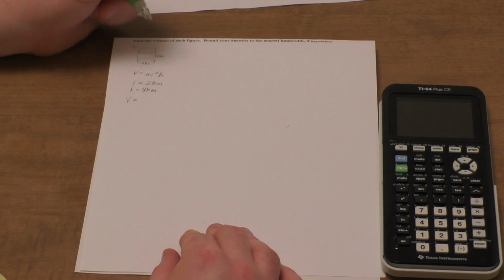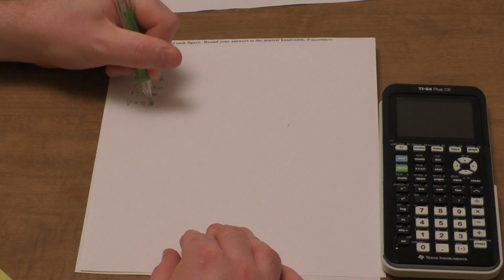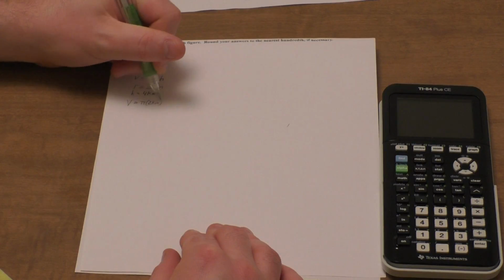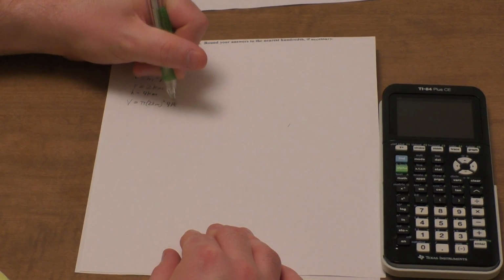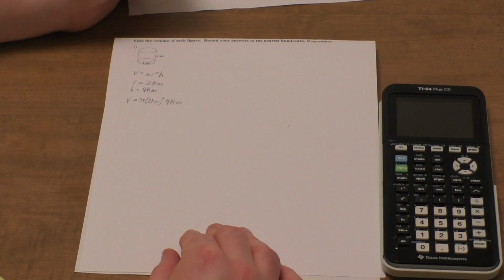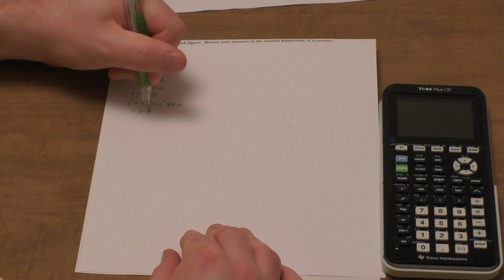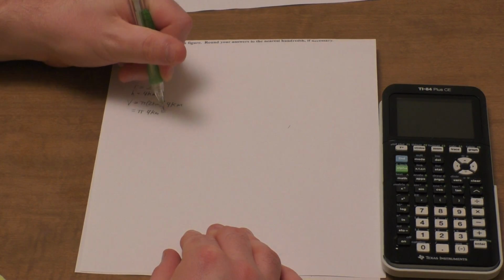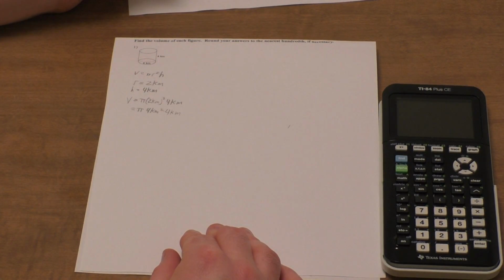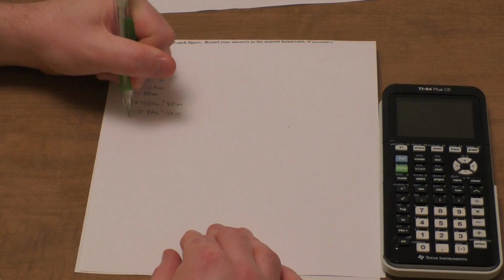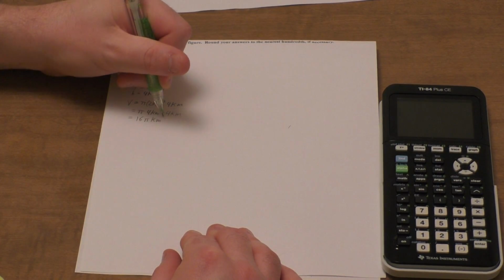So V equals pi times 2 kilometers squared times 4 kilometers. Okay, now 2 kilometers squared is 4 kilometers squared, times 4 kilometers, and 4 times 4 is 16, so we have 16 pi kilometers cubed.